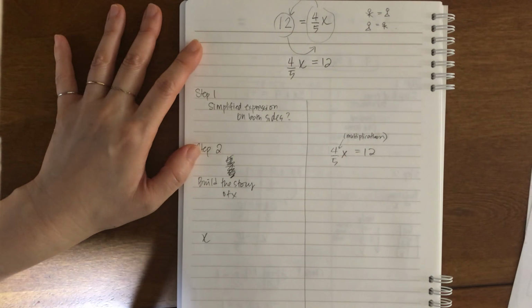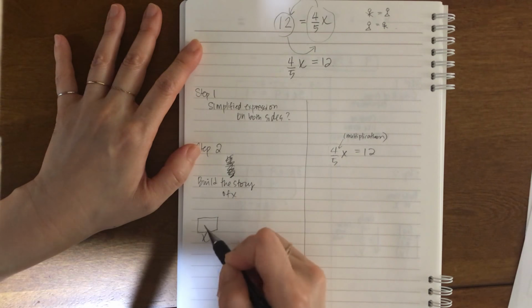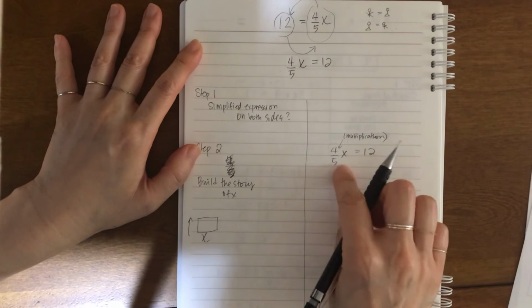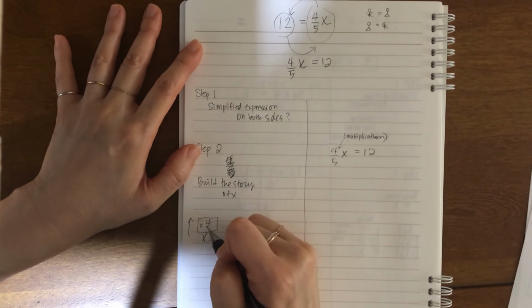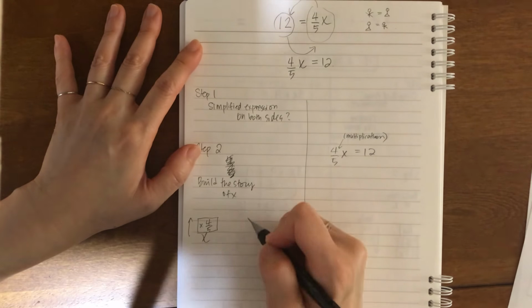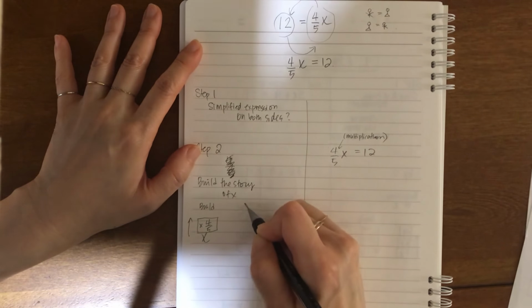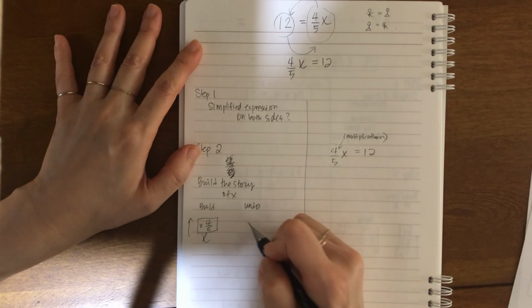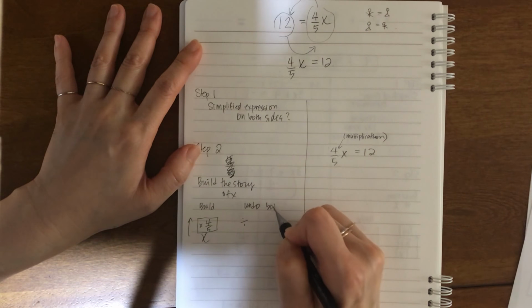So it only seems like there's one thing happening to x, and that is that it's being multiplied by 4/5, right? Okay, so that was building it.